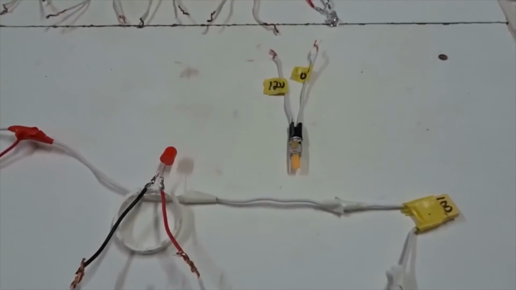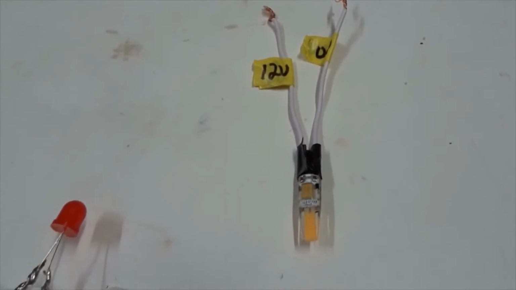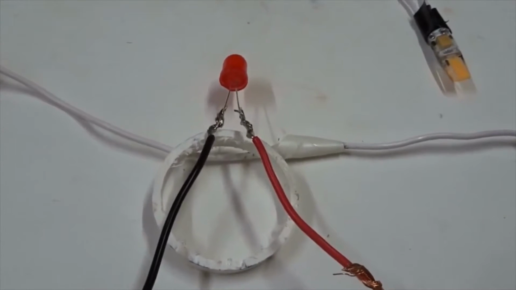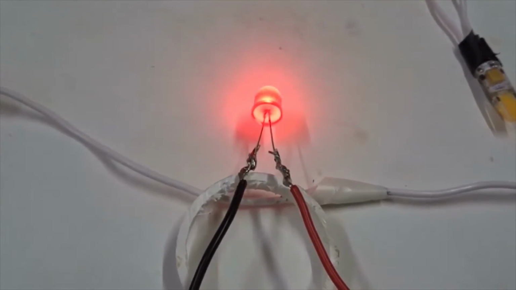This circuit will not only light up a 12-volt LED, which doesn't turn on until 10 volts, but it'll also light up low voltage LEDs like this red one. Here we are at 15 volts.